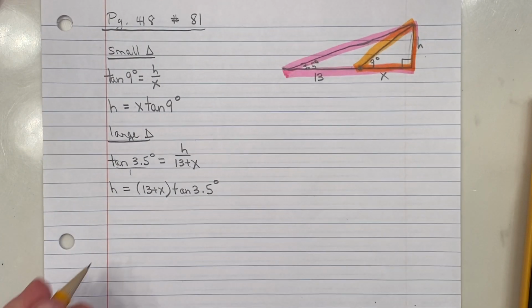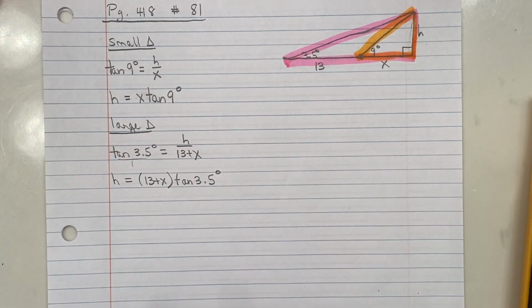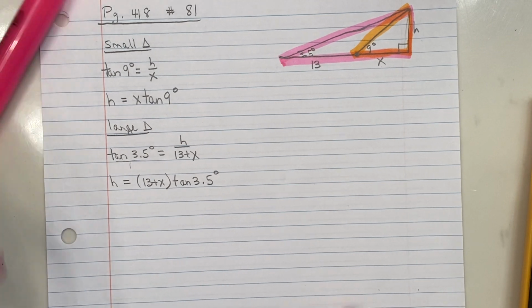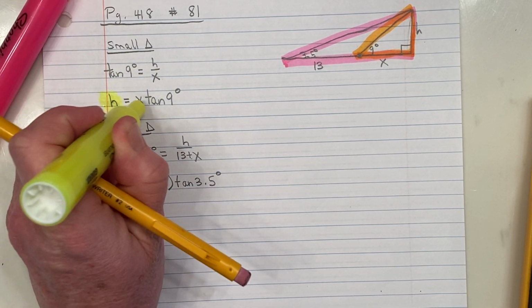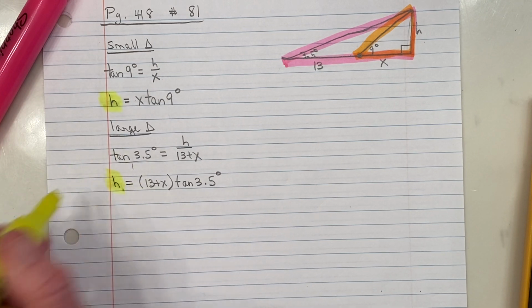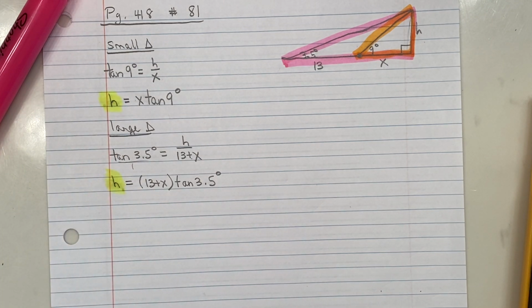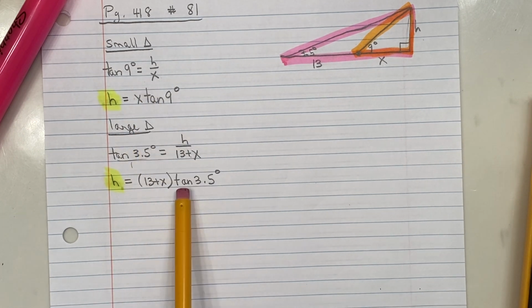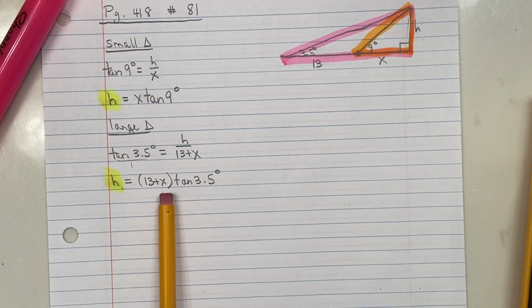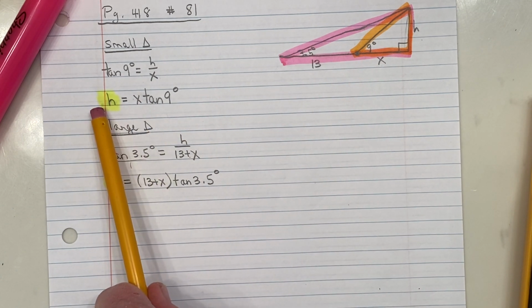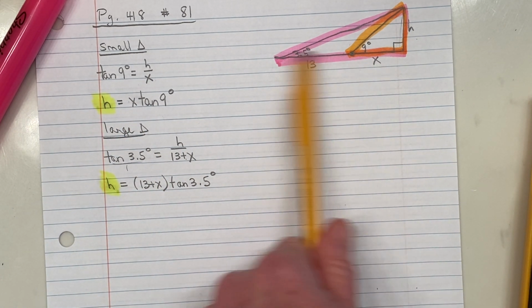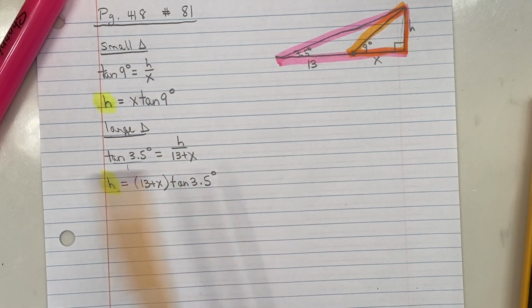All right, well, mathematically, what can we do? Well, I see I have 2 expressions, both equal to h. So h is equal to x tangent of 9 degrees, and h is also the same height of the mountain, same mountain, same height. It's also equal to this expression. Let's set these equal to each other, see if we can somehow solve for x. And then once I get x, I'll know I can get the height. So 2 triangles, 2 trig ratios, set them equal.